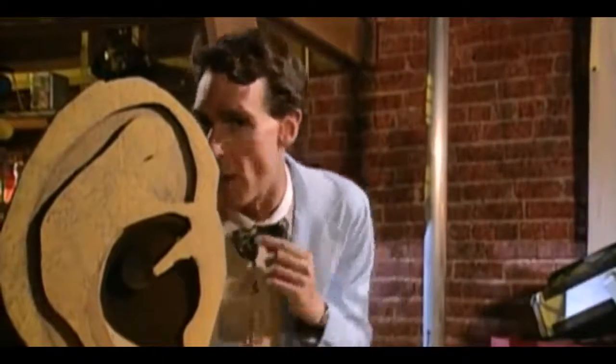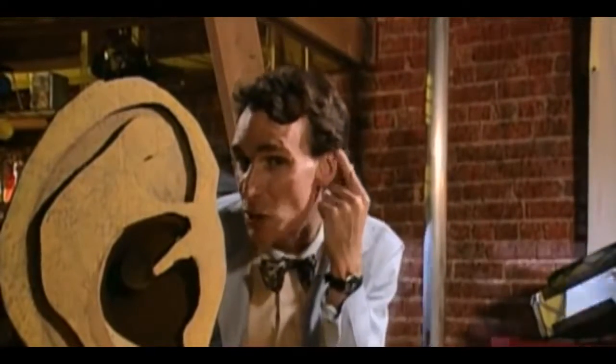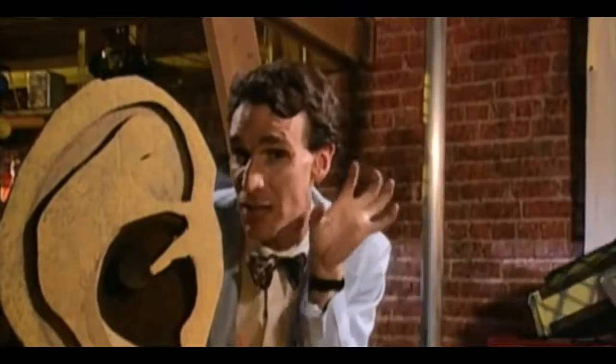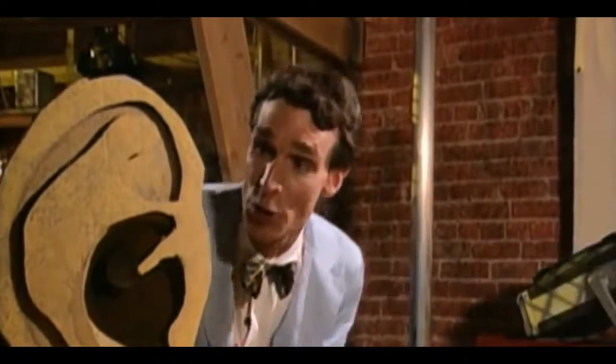Now, look at the ear. You see how it's cup-shaped? That way it focuses the sound. Now, our ear is the same way. It's a specialized structure designed to receive sounds so that we can hear them. Isn't that cool? I mean, cool.